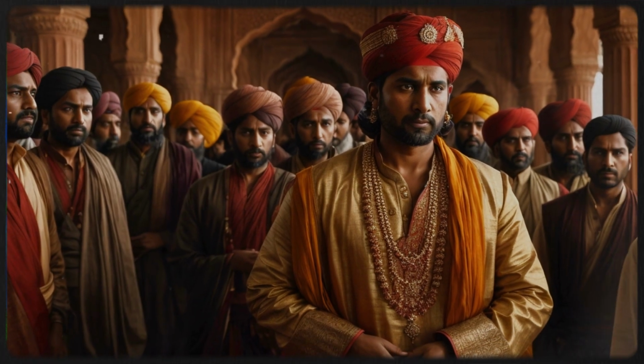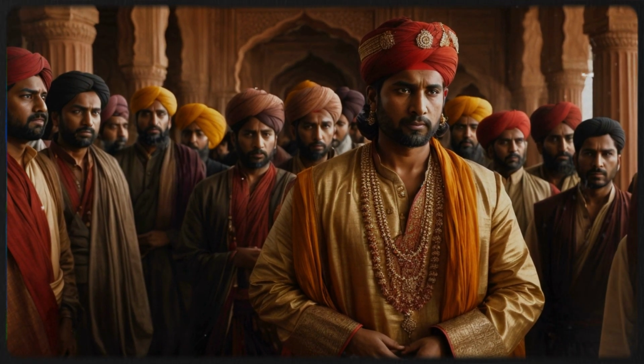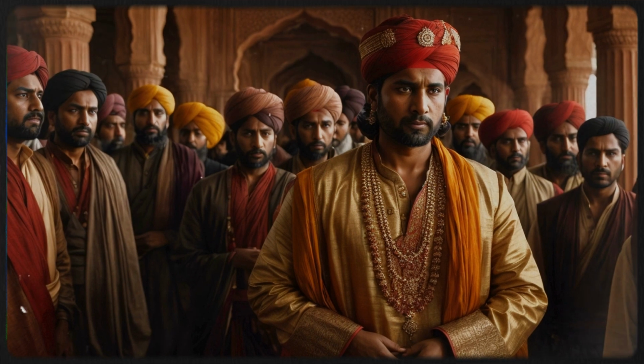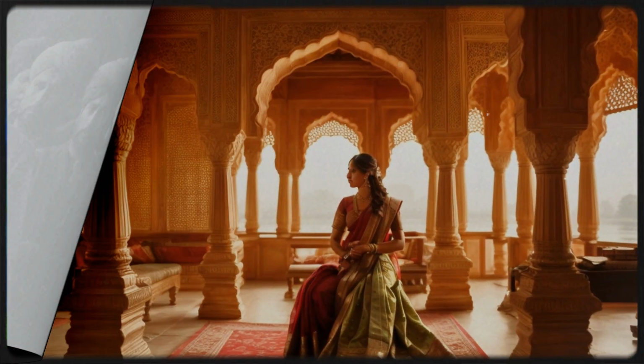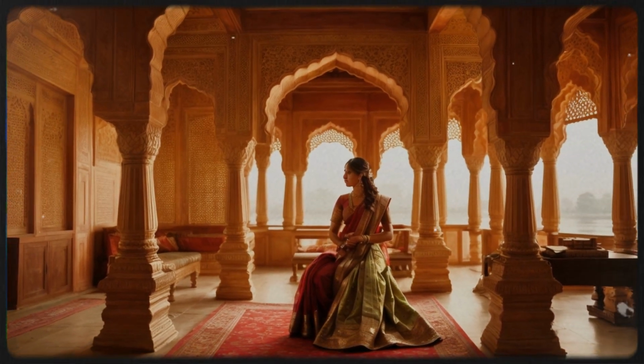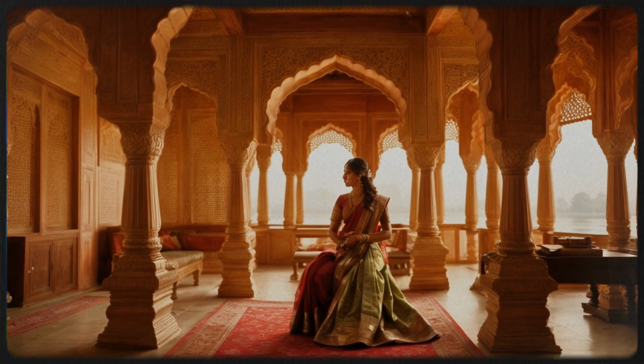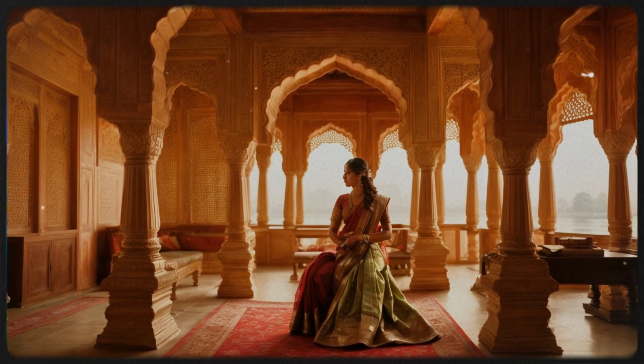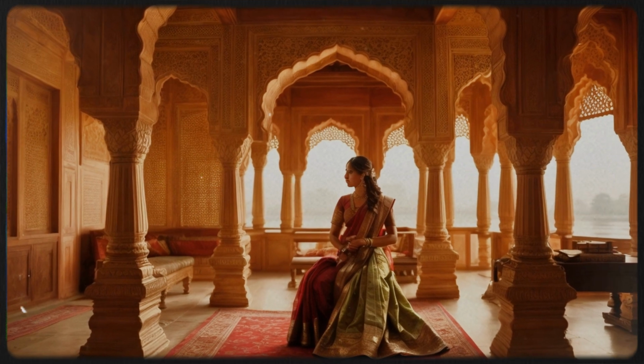Yet, the latter years of the Mughal Empire saw challenges to its power. The empire gradually weakened due to both external conflicts and internal strife. However, the cultural and artistic contributions of the Mughals endured, leaving an indelible mark on India's heritage.